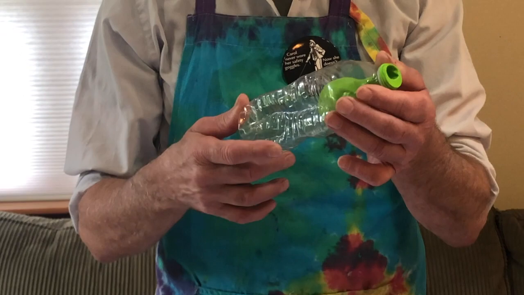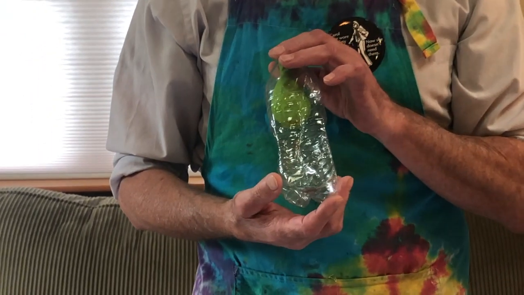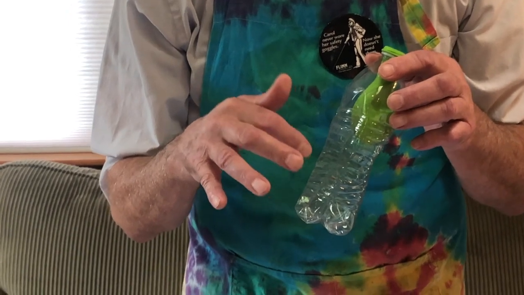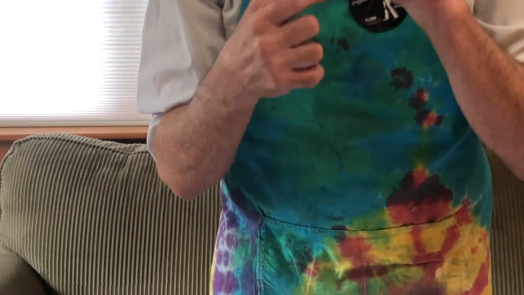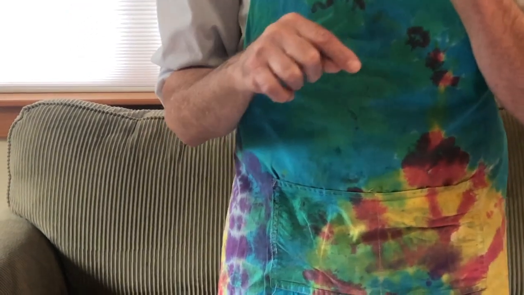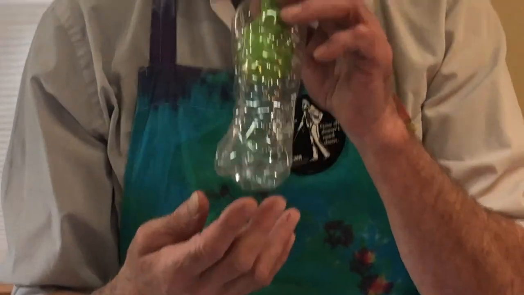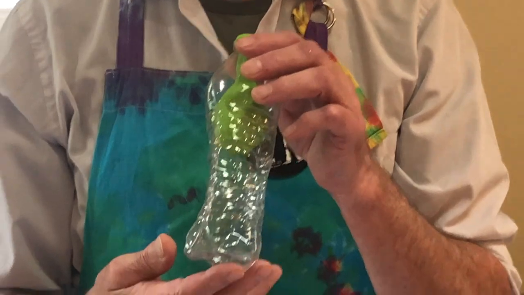And I could usually blow that one up bigger than the other ones. Why is that? I cheated. I put a little air hole in it. So when I blow on the balloon, it forces air out of the bottle and allows the balloon to expand more. But I'm a teacher. I would never cheat, would I?